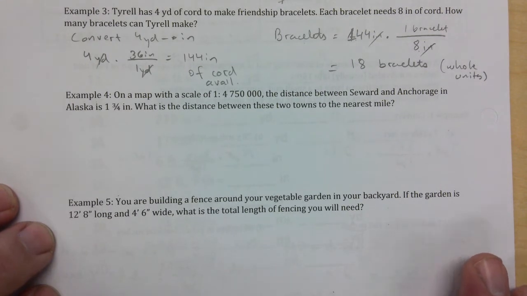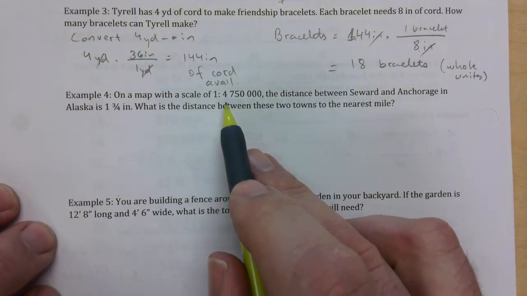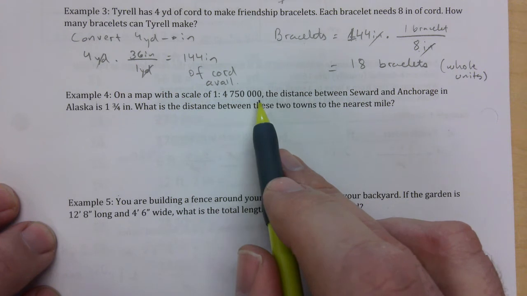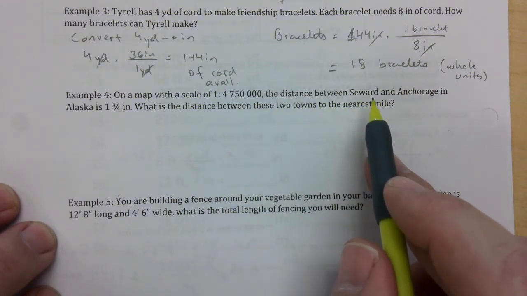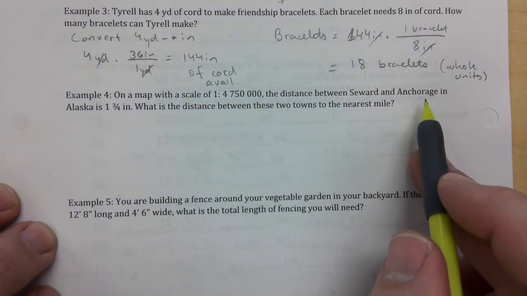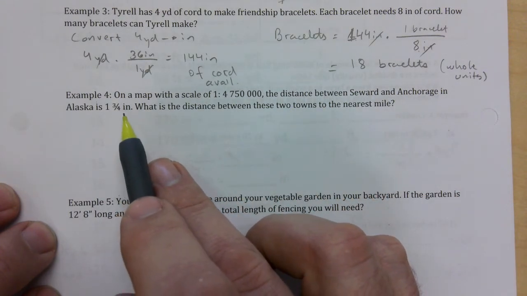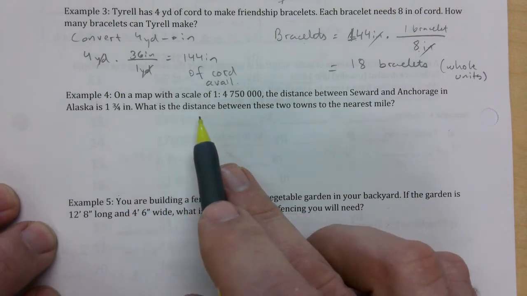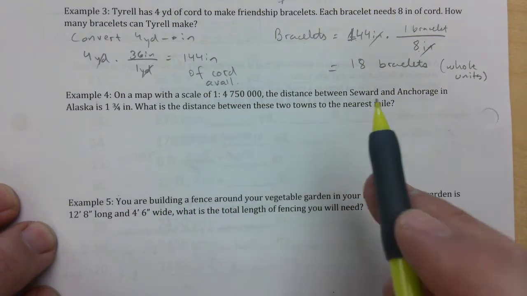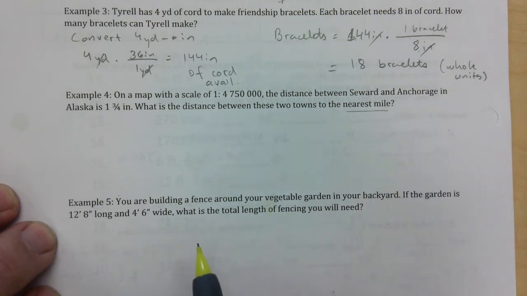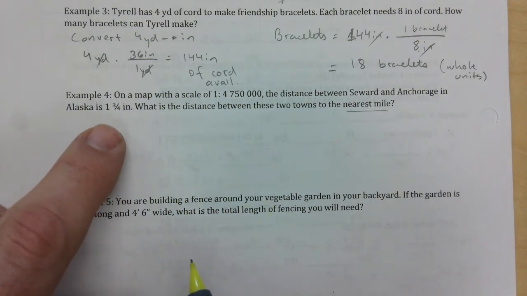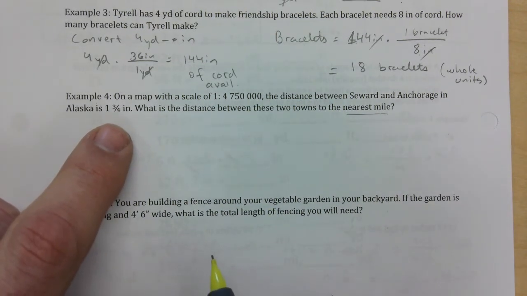On a map with a scale of 1 to 4,750,000, the distance between Seward and Anchorage in Alaska is 1 3/4 inches. What is the distance between the two towns to the nearest mile? So here it gets a little tricky.